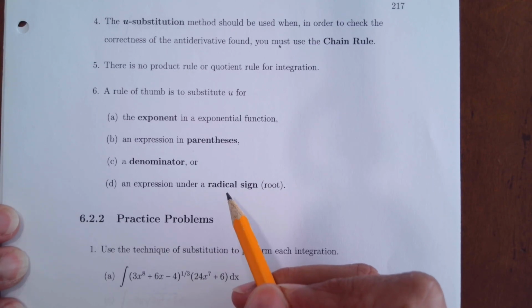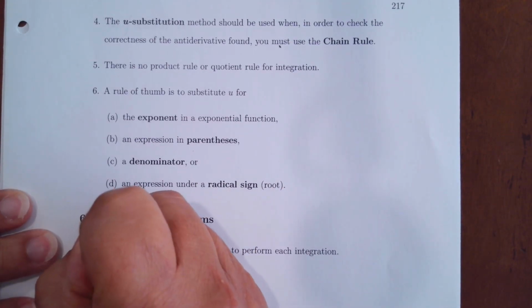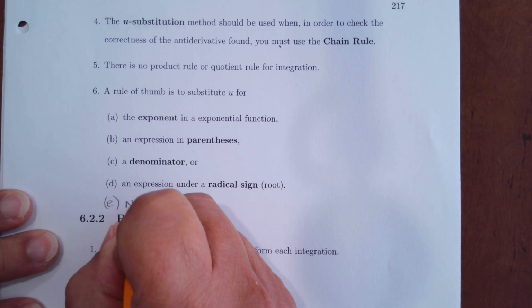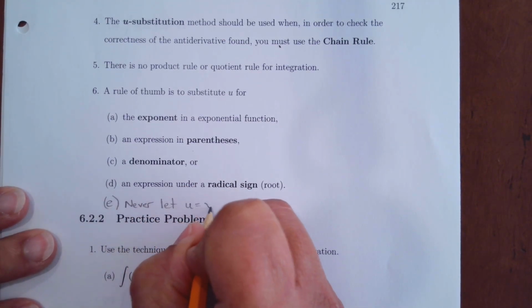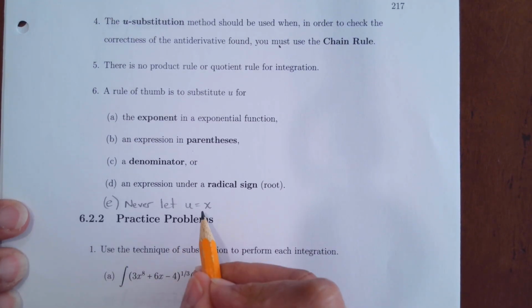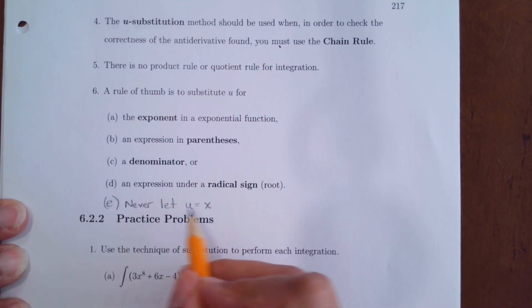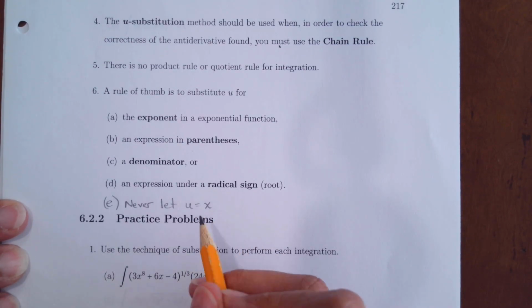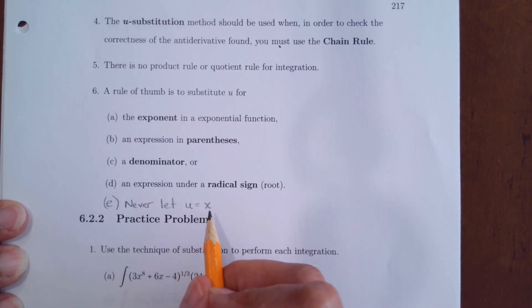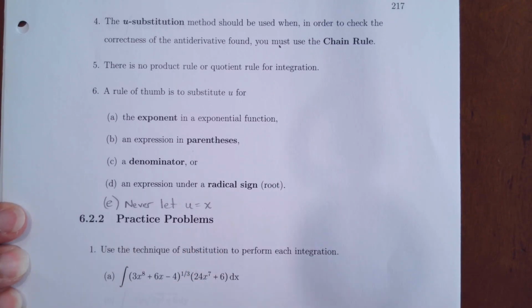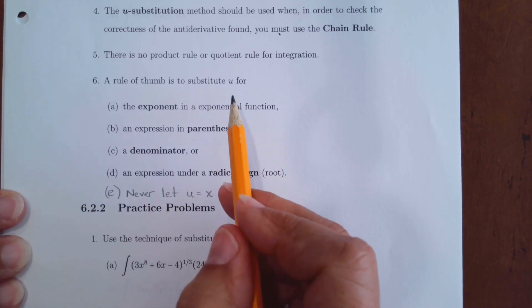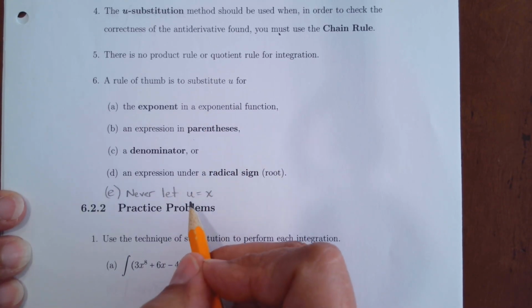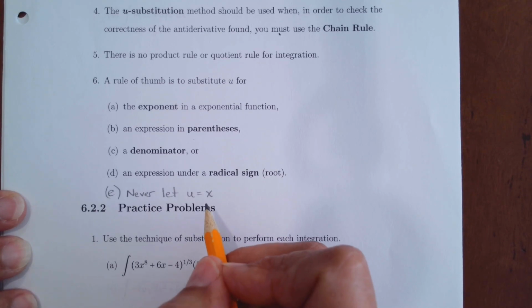Now, I'm going to add one other thing down here as part E. And this is just to make sure you guys don't ever make this mistake. You're never going to let u equal x. You're never going to substitute x for u. That doesn't help you one bit. What you're trying to let u be is a function that's harder in the problem. If you just let u equal x, then you're not doing anything to the problem. So that would never be a choice for substituting. Never substitute in a u value for just plain old x.